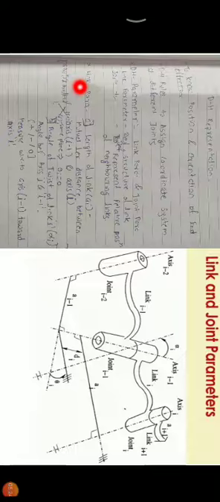First, we will take the case of link parameters. In the link parameters, the length of the link is one parameter, and the second is the angle of twist of link i, denoted as alpha i, while the length of the link is represented as a i. Now see in this figure, consider joint i and axis i, and joint i and axis i minus 1. Here the length of the link is represented as a i.